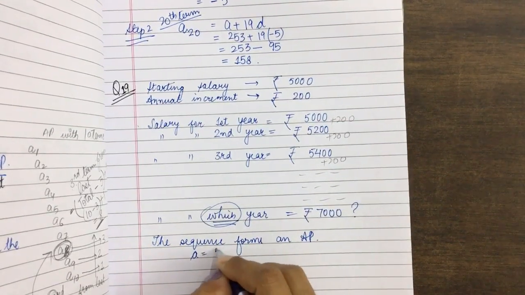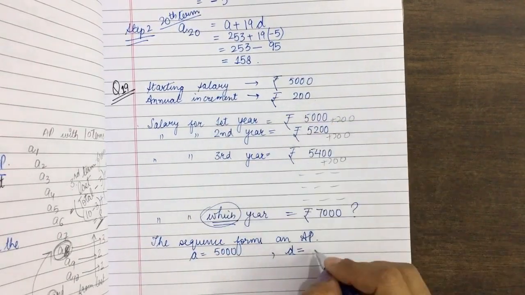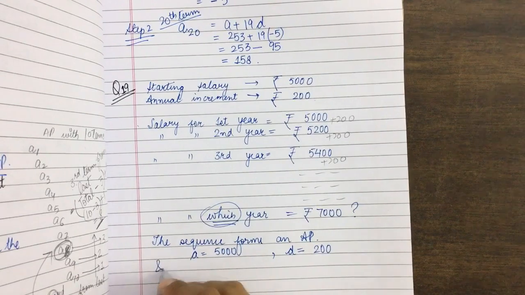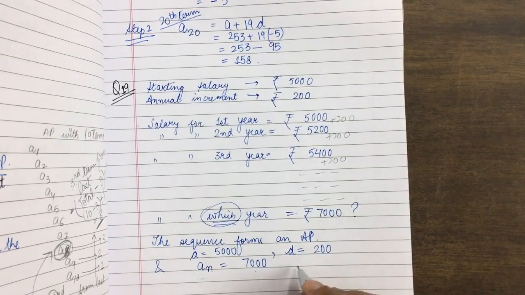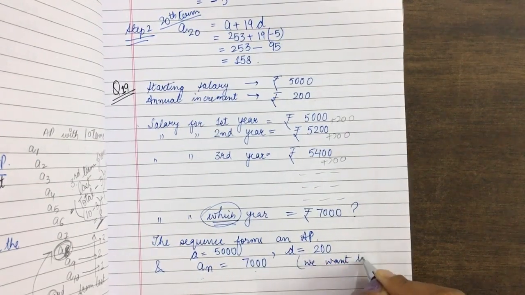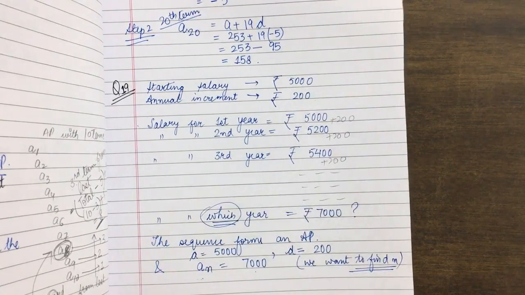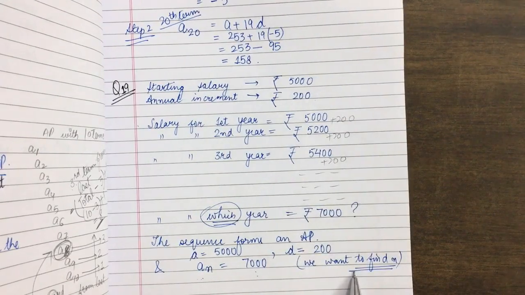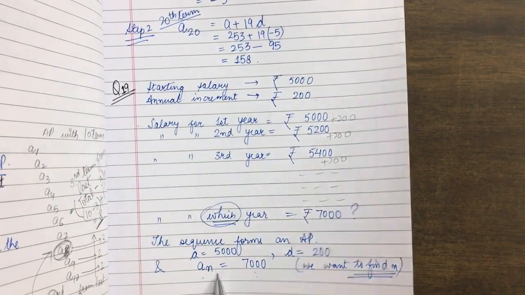And the first term here is 5,000. I'm not writing down the units here. And the common difference is the increment that we have. It's 200. And AN is 7,000. So there is some term which is 7,000. We want to find N. Now you have done a question like this where we know the value of the term, but we don't know the position of the term. So the value of the term is 7,000. We want to find out its position, and the position will be given by N. And we will apply the formula for AN, use A and D and find out N.